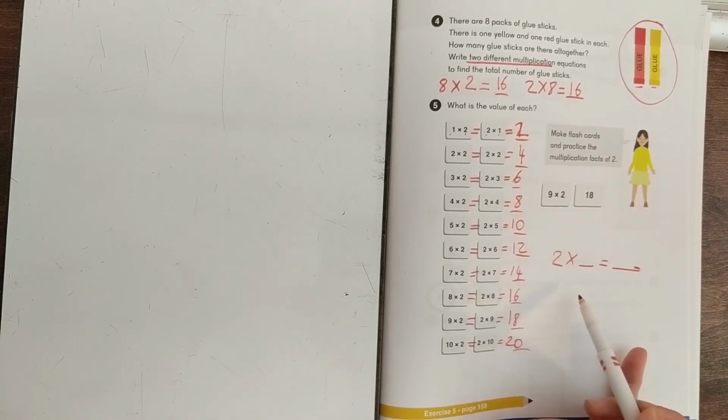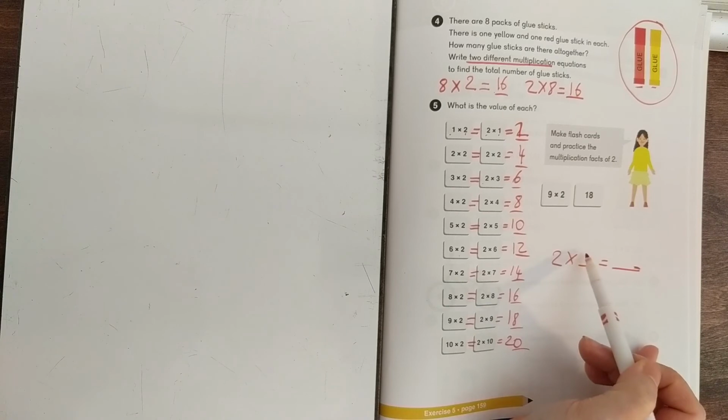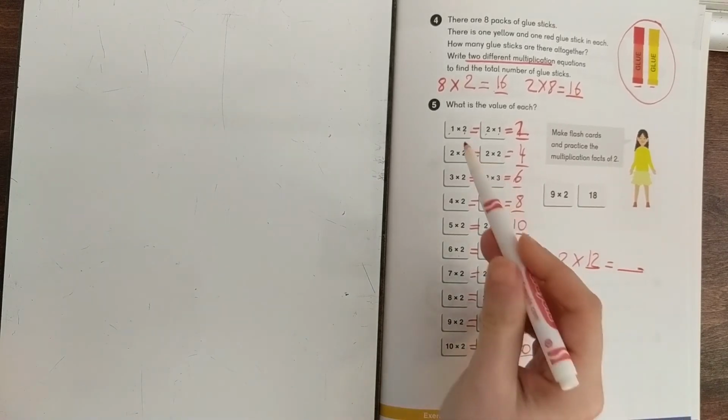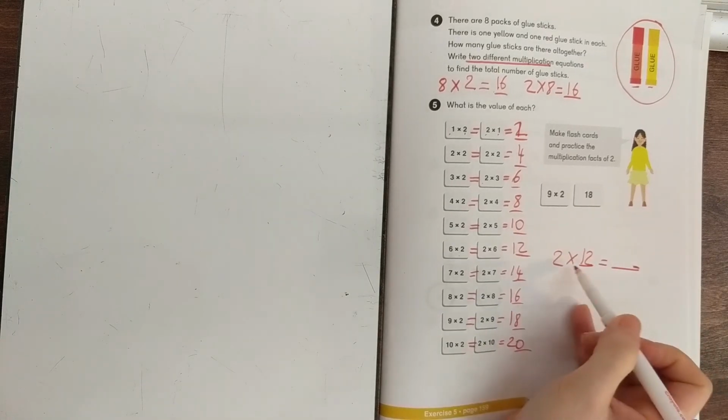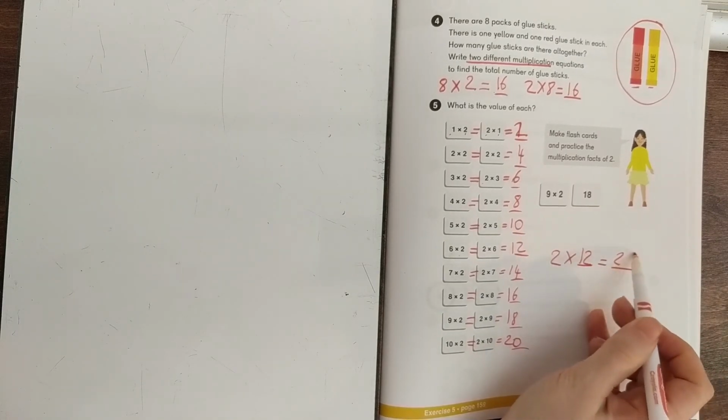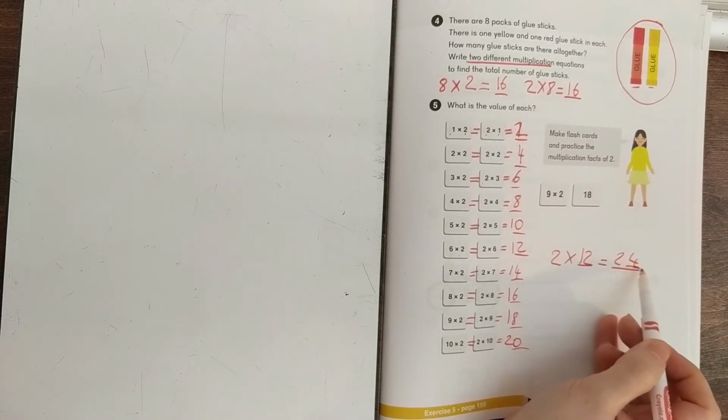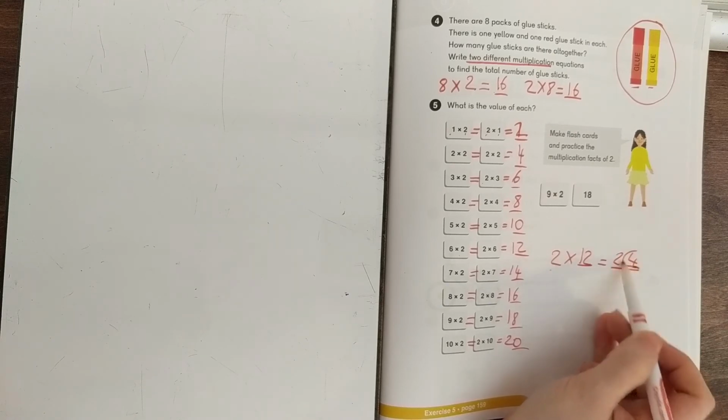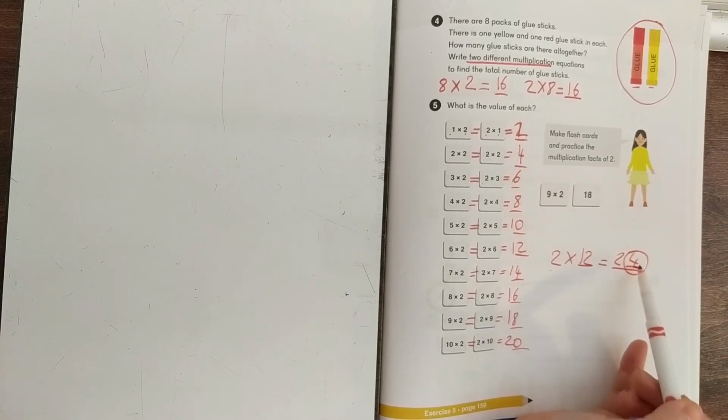the ones place. So for example, if I said 2 times 12, which is not here, we didn't do that one, 2 times 12 is 24. And I know 24 is a product of 2 because I can see it had a 4 in the ones place.